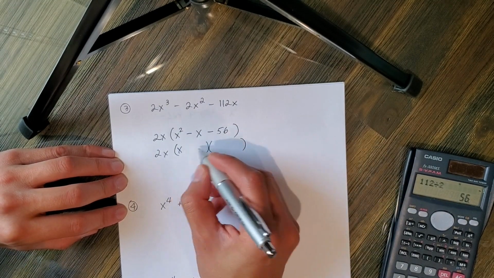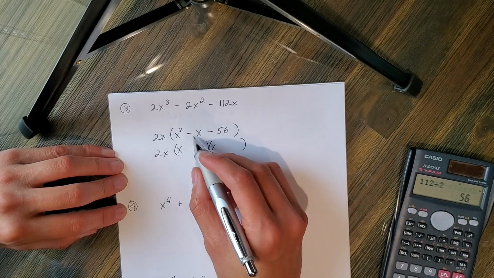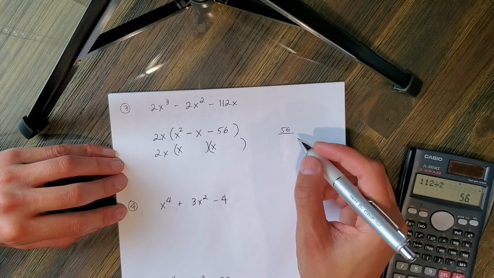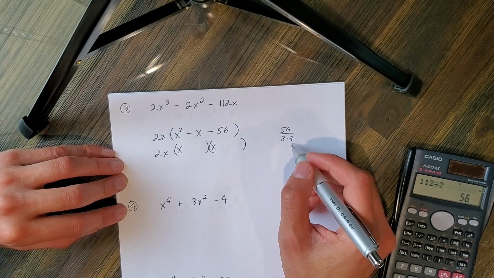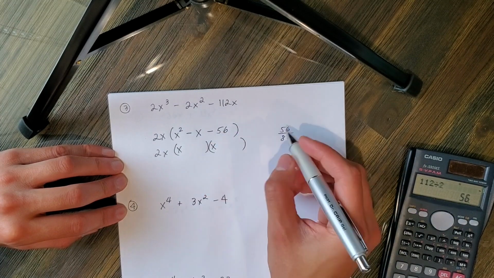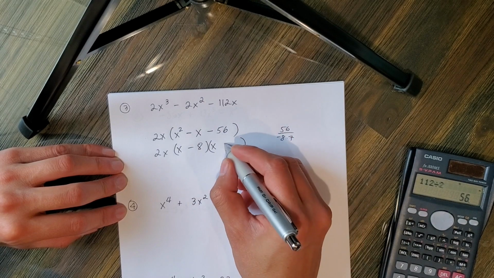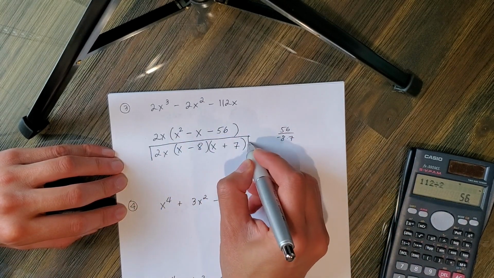So I'm going to split up the x. That's x times x. And then 56. Well, I need a negative 1 here. Let's find the factors of 56. Well, right away, I think 8 times 7. If I subtract these two, I do get 1. But I need a negative 1. So let's make the 8 negative. And that takes care of that. So we'll do minus 8. And then plus 7 right here. And that's it. That's my answer.